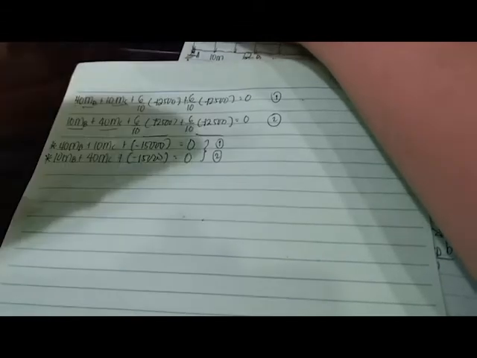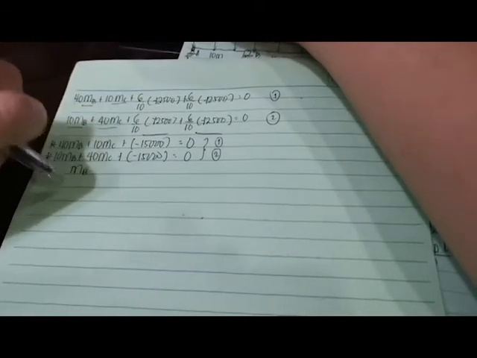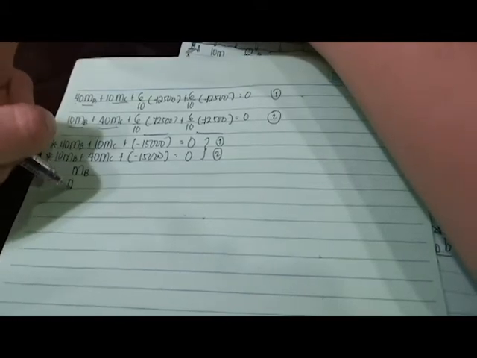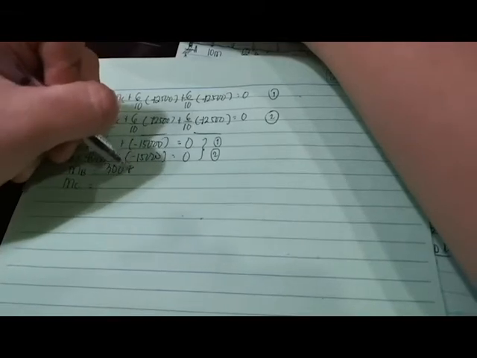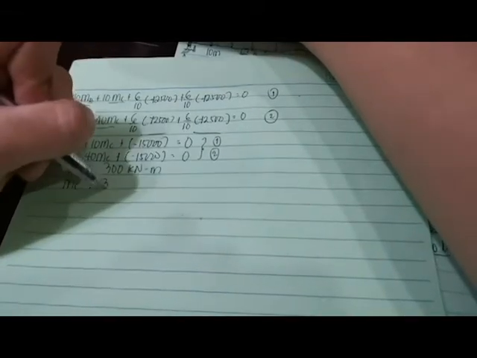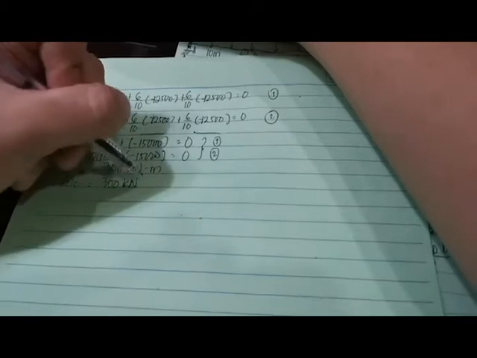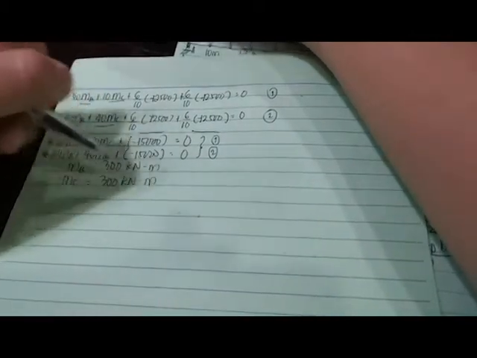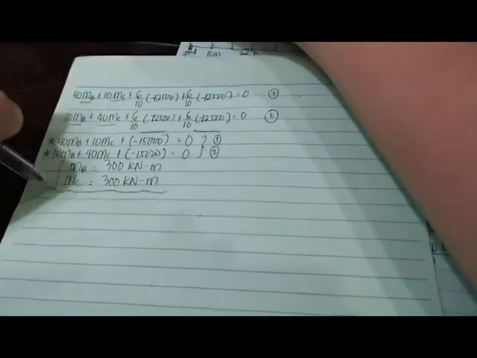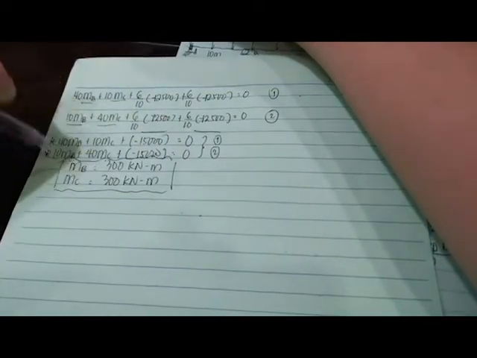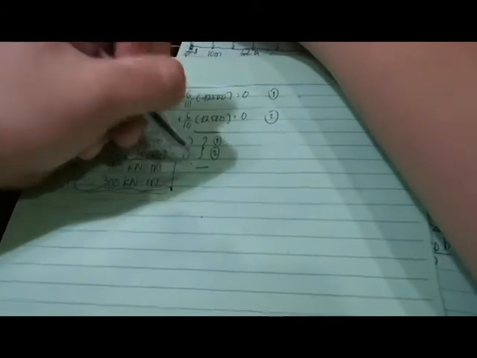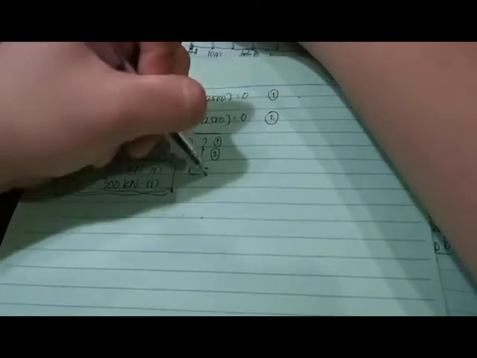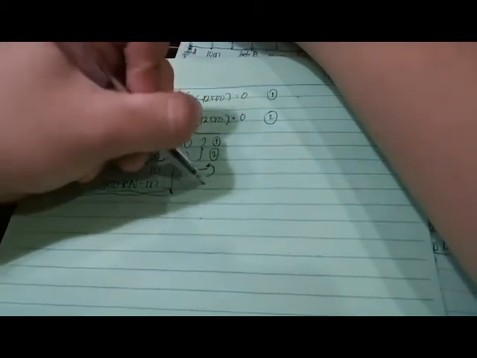Moment at B and moment at C are both equal to 300 kilonewton meter. They are both positive, as in our assumption. So in our sign convention, they are both making the beam smile.